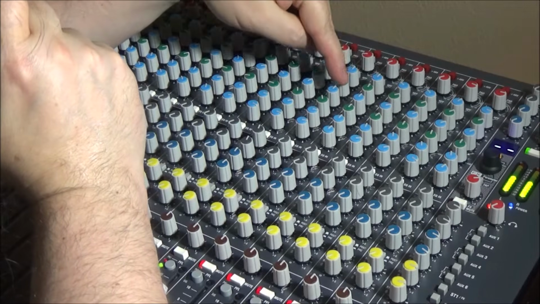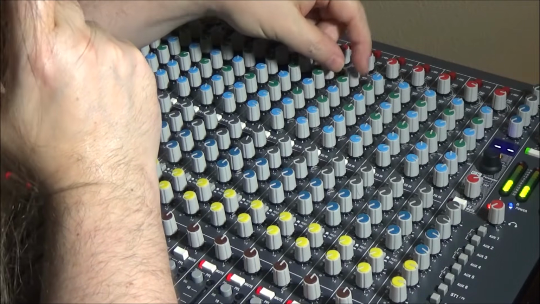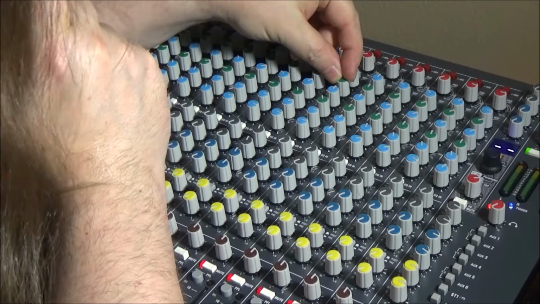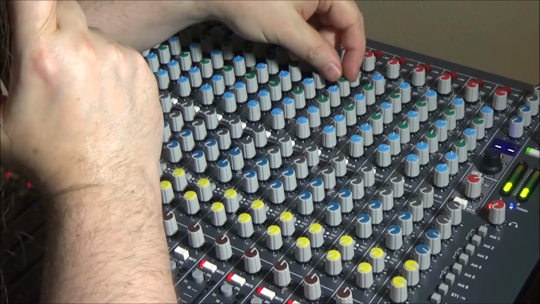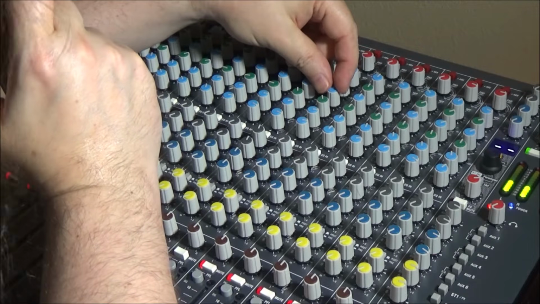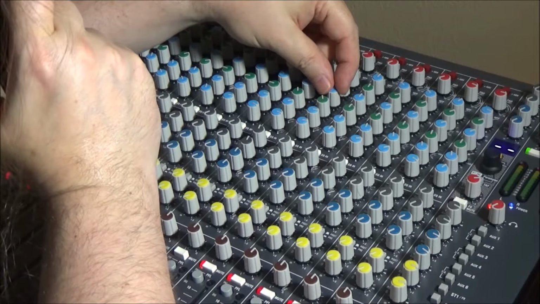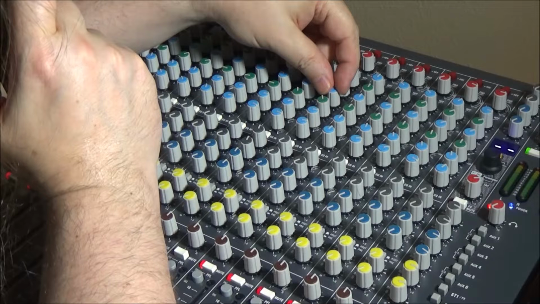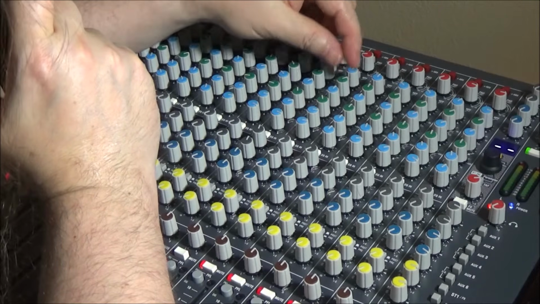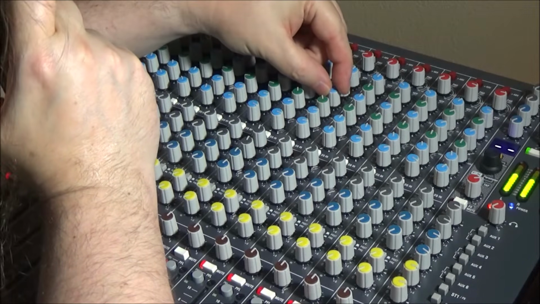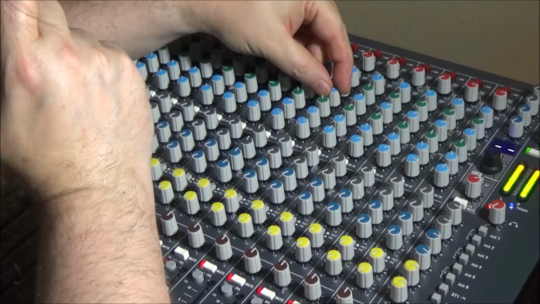Now I'm going to go up to my next mid-range, which I like at 2K. Okay, so it's set there. That's the one that really gives it that presence. For the actual talking and singing part, that's where it gives you that real vocal upper mid-range clarity. So I need some of that.